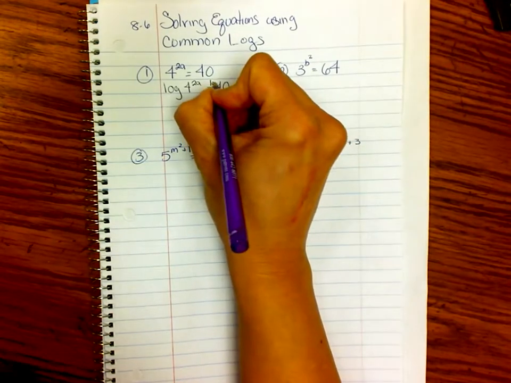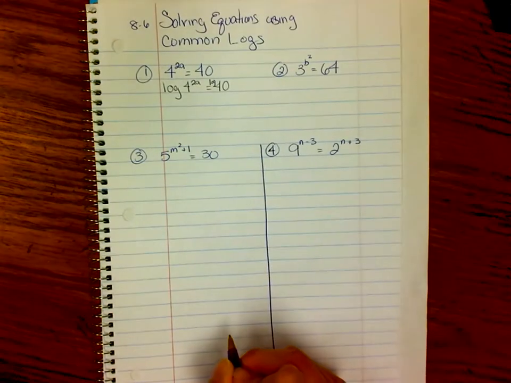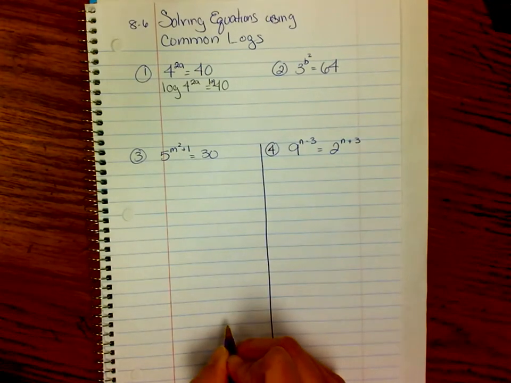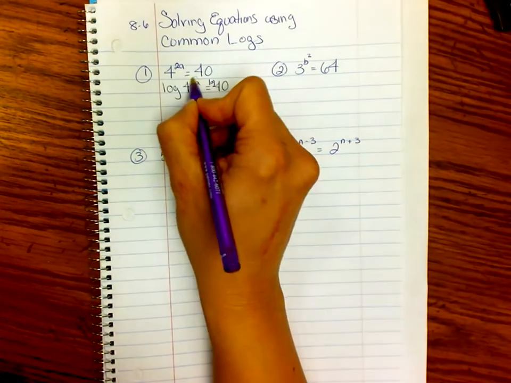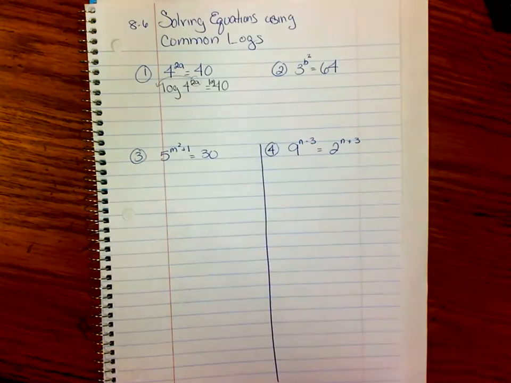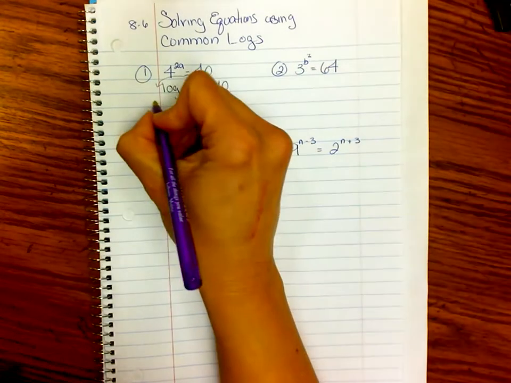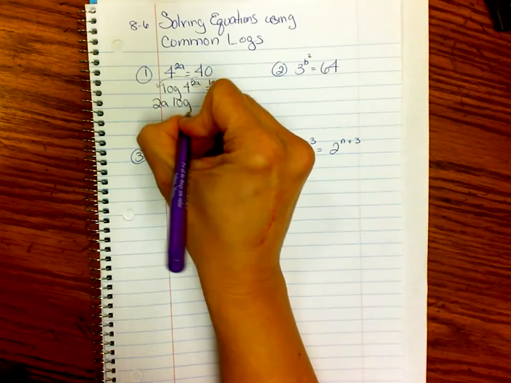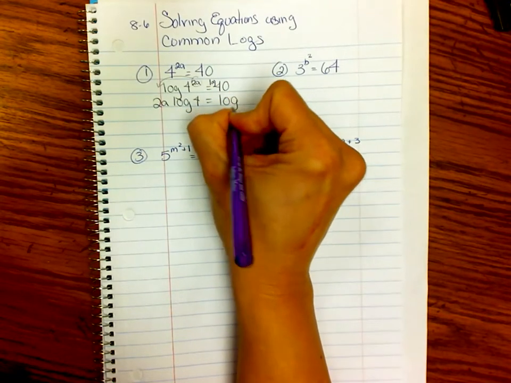So, oops, I forgot to take the log of that side. So that's the first thing we do. We take the log of both sides. Then we use our rules. First of all, this little exponent, we know if we have it in the logarithmic form that it goes down in front. So I have 2a log 4 equals the log of 40.